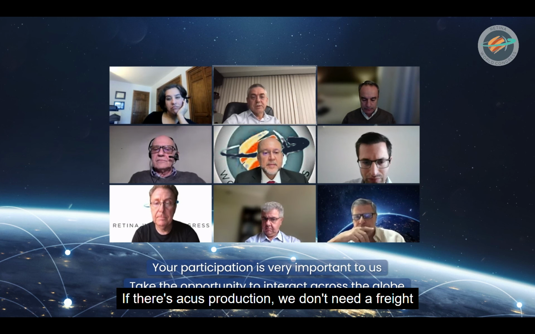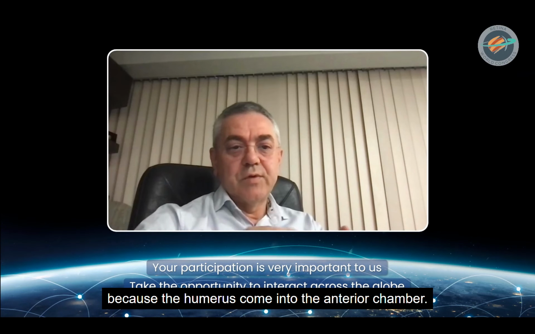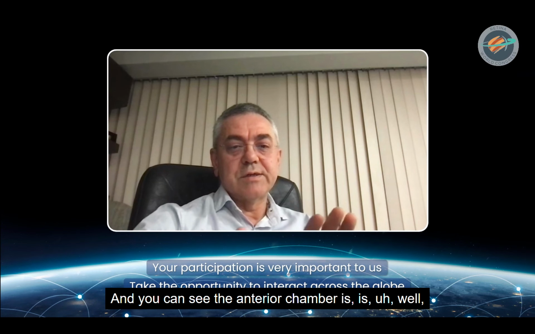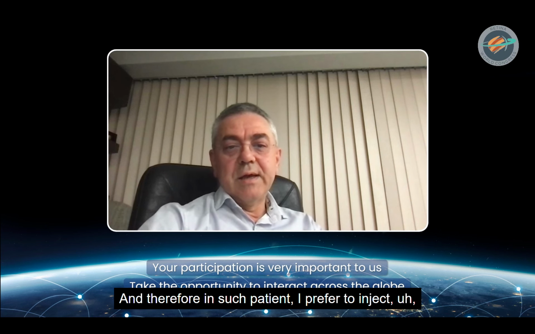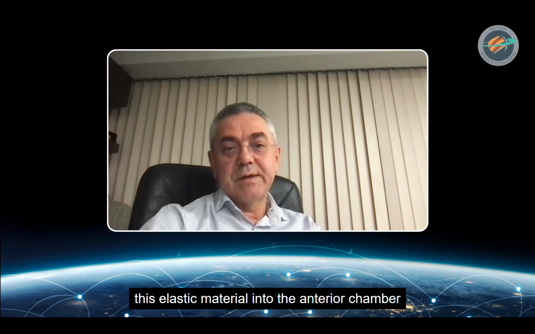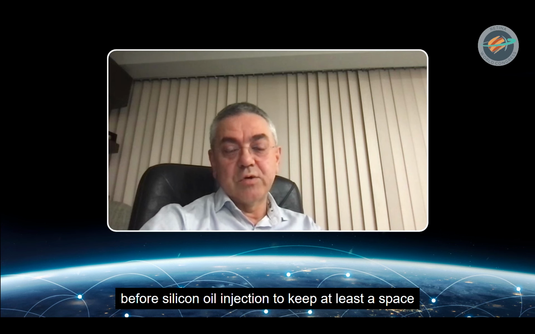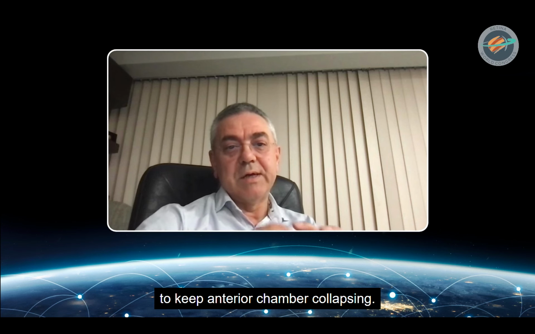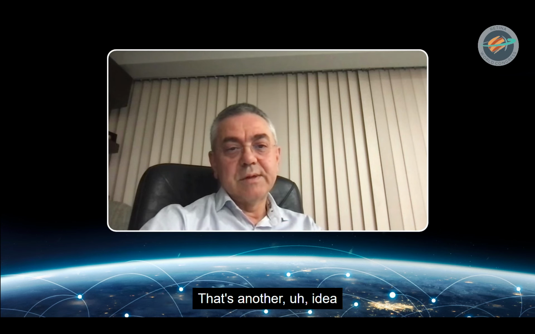If there's aqueous production, you don't need to be afraid because the aqueous comes into the anterior chamber, and you can see the anterior chamber is well formed. And therefore, in such patient, I prefer to inject viscoelastic material into the anterior chamber before silicone oil injection to keep at least a space during the early recovery period and prevent the anterior chamber from collapsing. That's another idea that I can suggest in chronic hypotony patients.